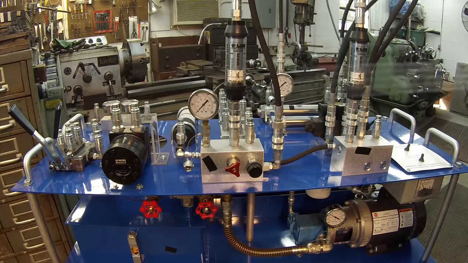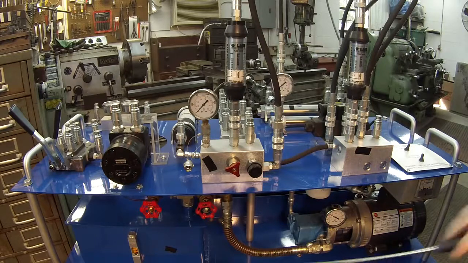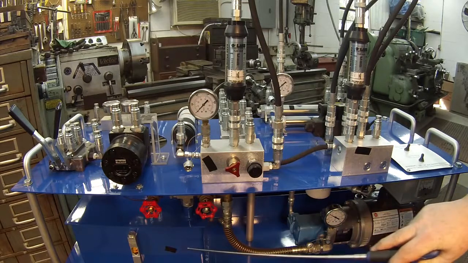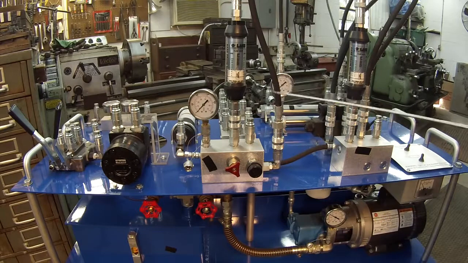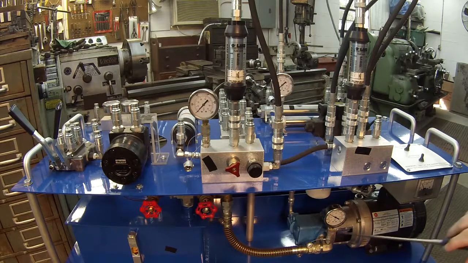Another one is using a phosphate ester, which is a fire resistant fluid, in your system and you don't change your hoses to a Viton type hose, and your actual hoses will melt. Your O-rings inside of all these components will melt. So if you get this weird gray substance in your filters, that means you're using the wrong kind of oil and it's melting your O-rings, your sealing devices inside of all these devices.